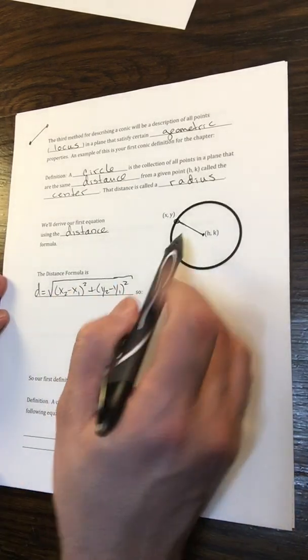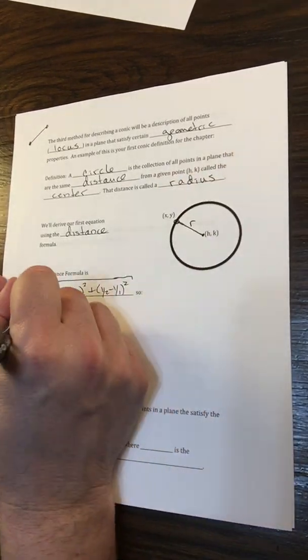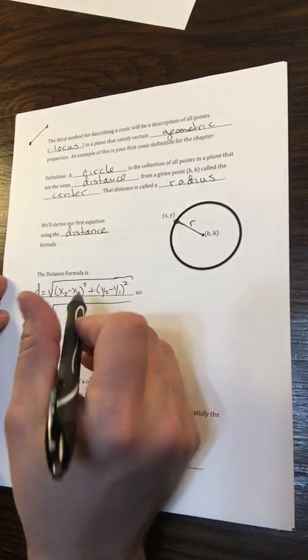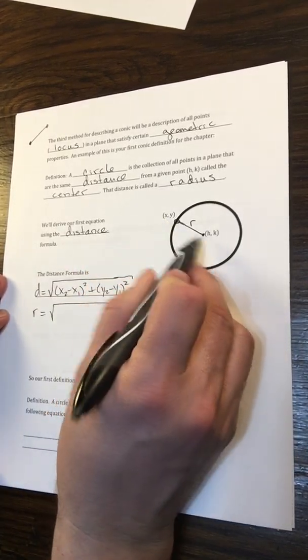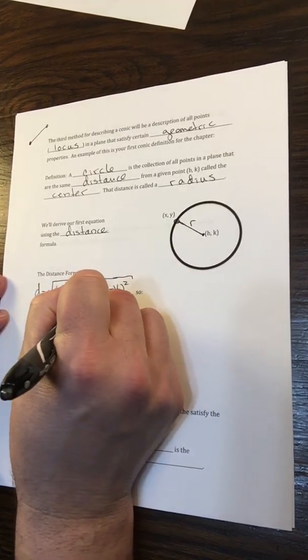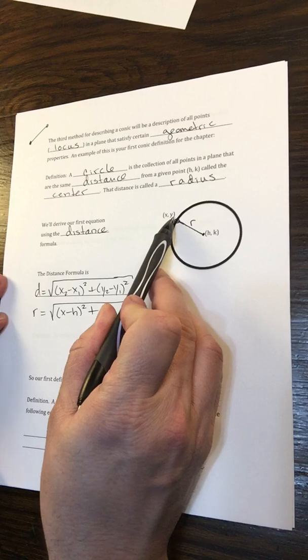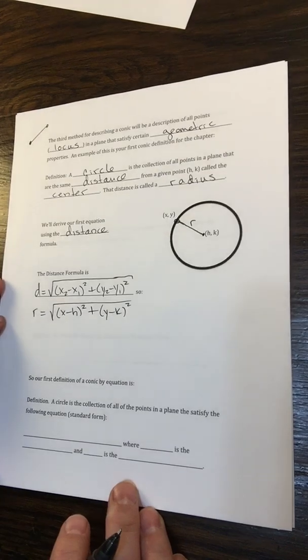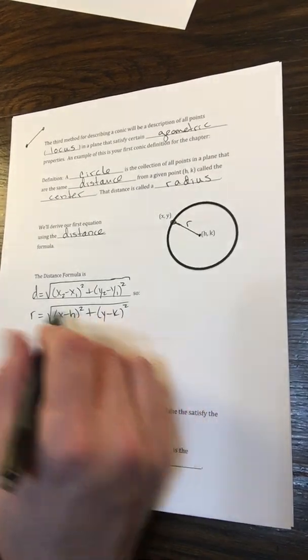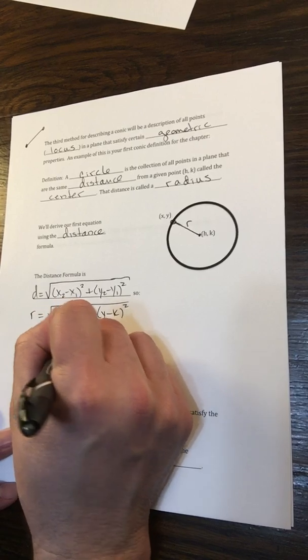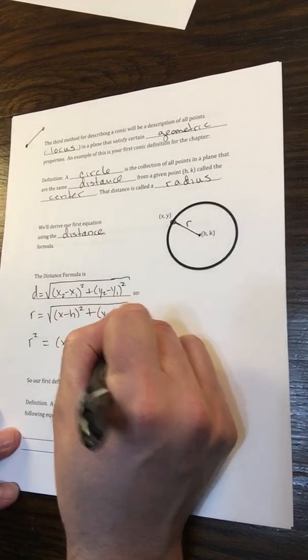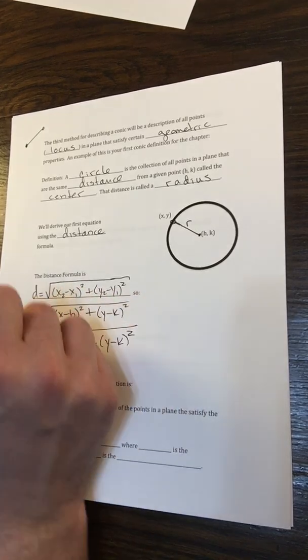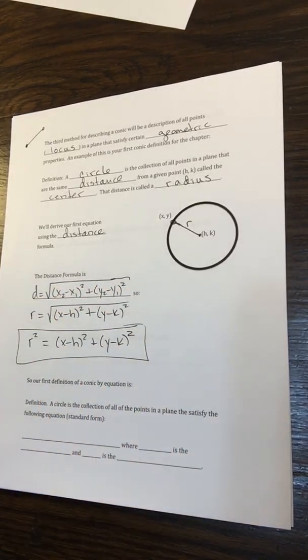So look, the distance is the radius. There's an r here, right? So r equals the square root of, I'll go with x first, x minus h squared. And if I went x first, I'm going to go y first, so y minus k squared. All right, if I don't want that square root in my formula, I square both sides, and look what I get. R squared is equal to x minus h squared plus y minus k squared. And ladies and gentlemen, we have our first equation that we can use to plot the points to graph a circle for a conic section.